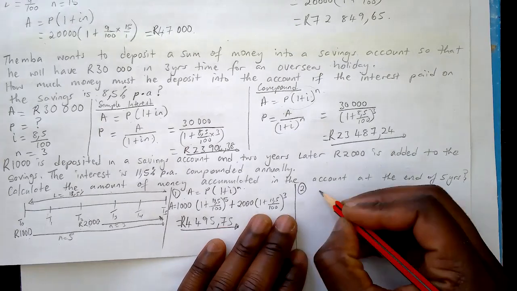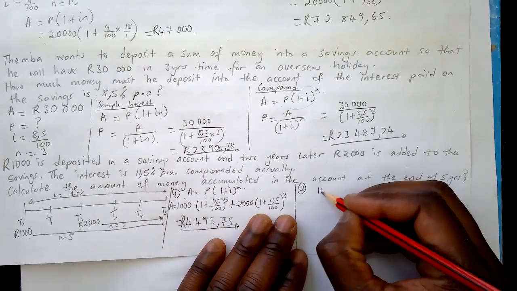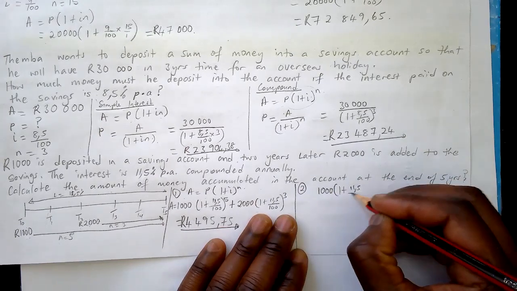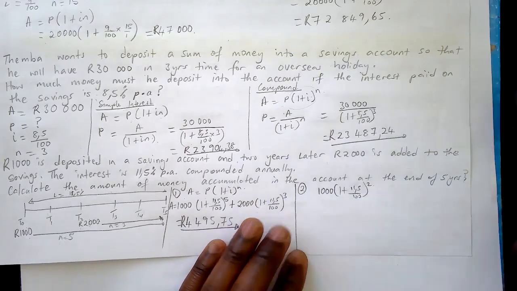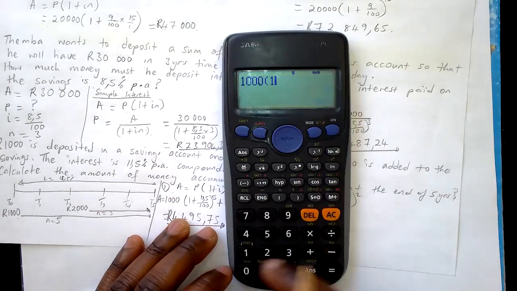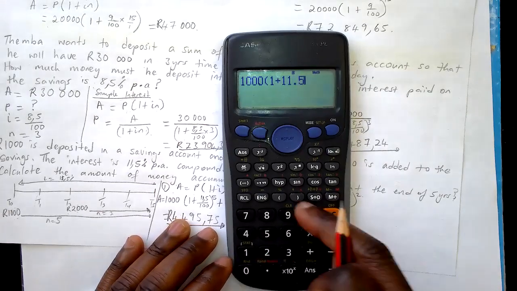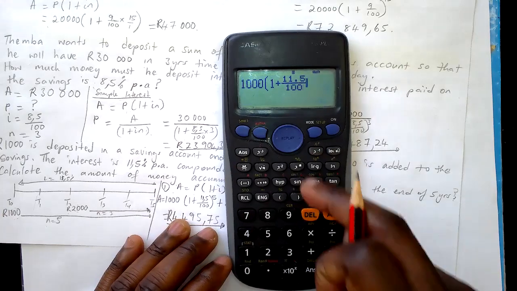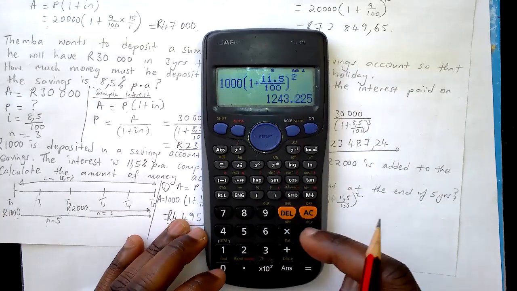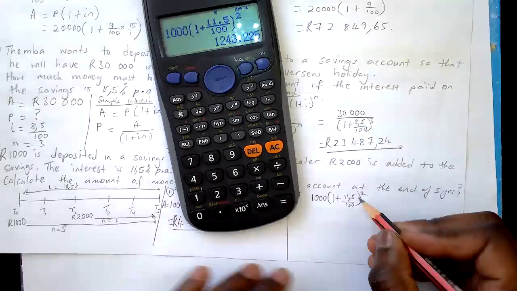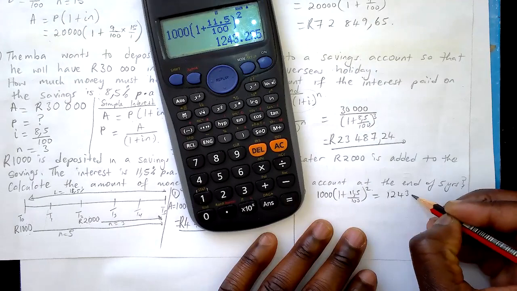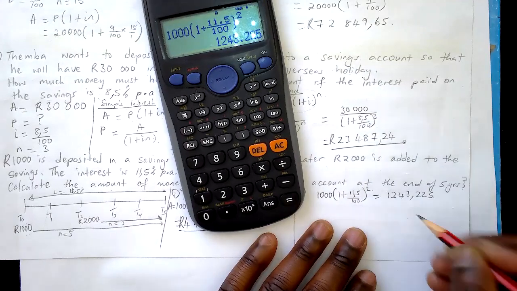So it's going to be 1,000(1 + I), which is 11.5/100, to the power of 2. What do we get there? We get 1,243.225.